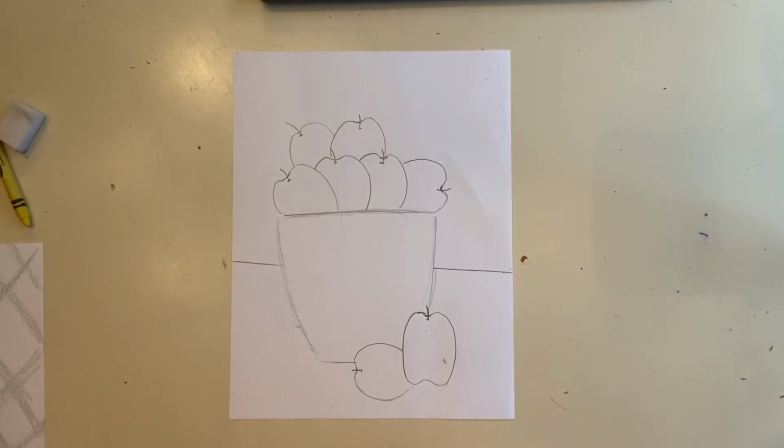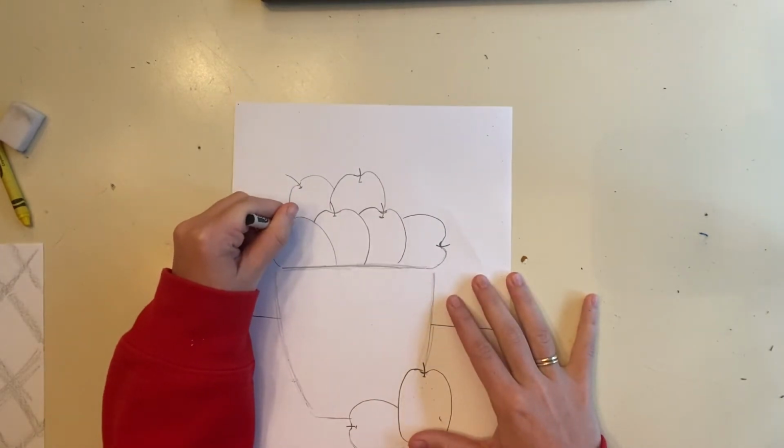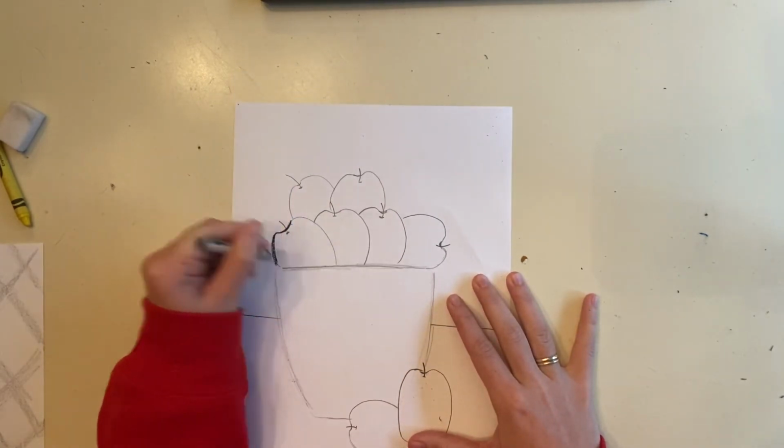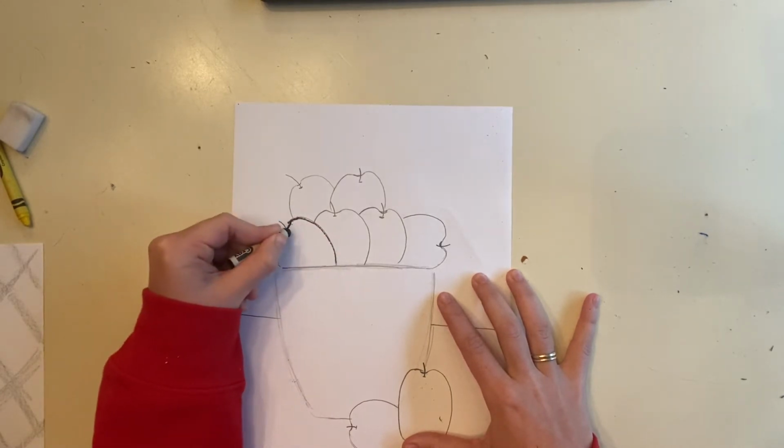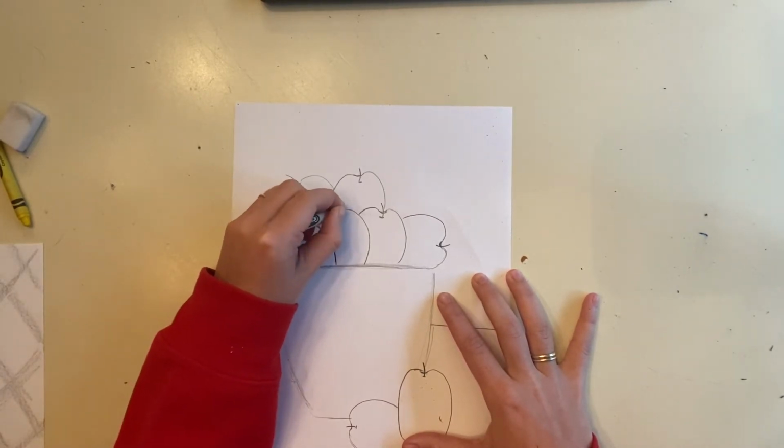Our next step of what we want to do is outline in black our contour apple sketch drawing. So I'm tracing over all those lines.